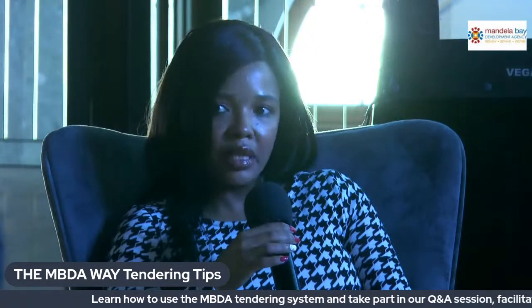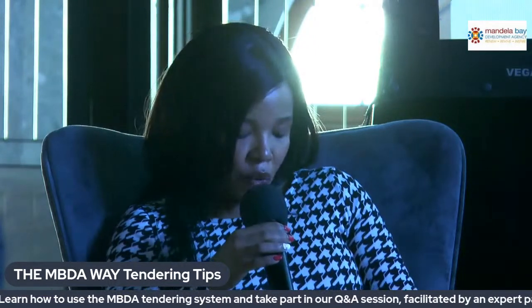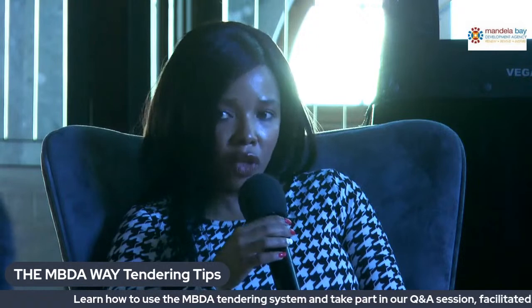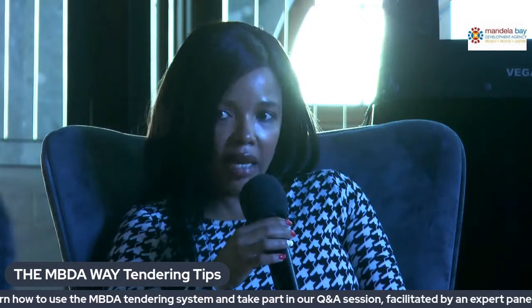If you quote below the gazetted rates, as an organ of state, we are unable to accept your bids because we always ensure that we follow the law as fully as we can. Actually, we follow the law fully, not even as fully as we can. So if you do not use the minimum gazetted rates, we will not be able to accept your bid, nor will we allow you a second opportunity to fix your pricing. At all stages, you must be fully compliant. Whether it is UIF, whether it is any other regulated matters, you need to be fully compliant.